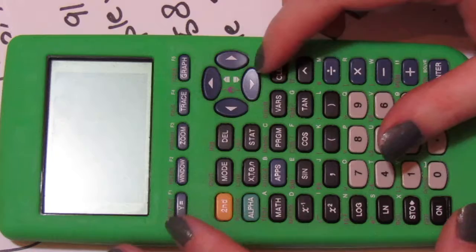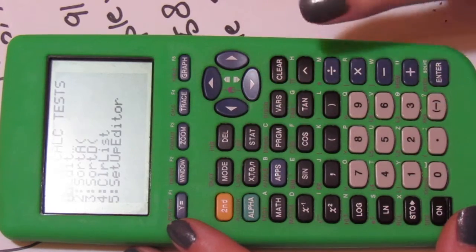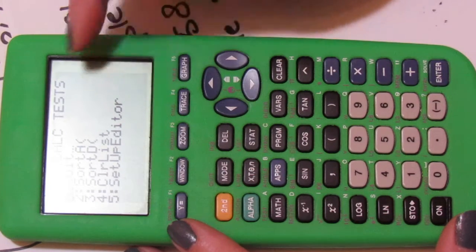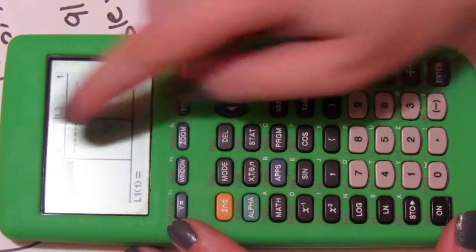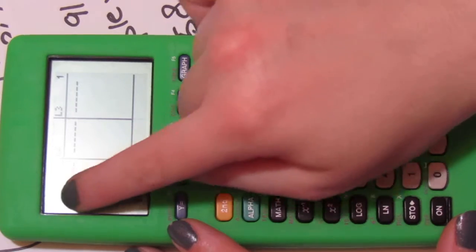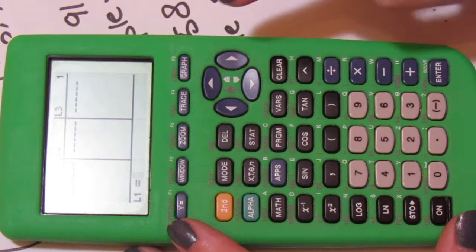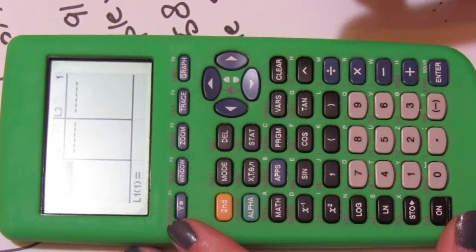But what you're going to do is find your stat button, and hit that. It's going to tell you edit, sort, clear list, all that. Well, you want to edit your numbers. If there's anything in these columns, you can go up to L1 up here and hit clear, and it'll clear it.